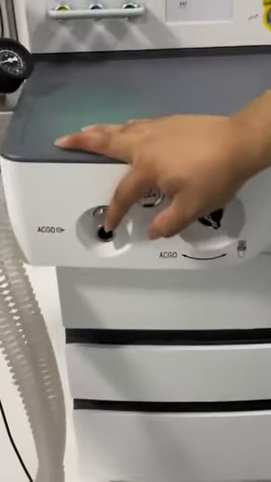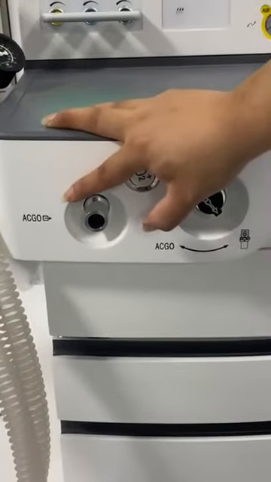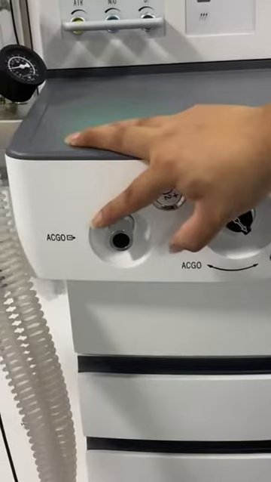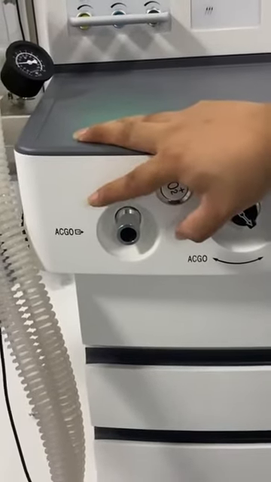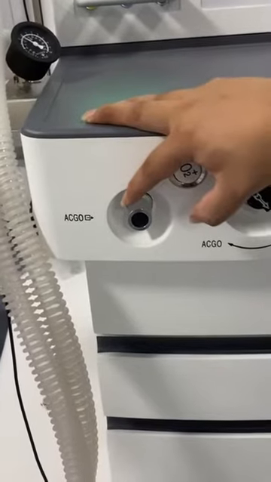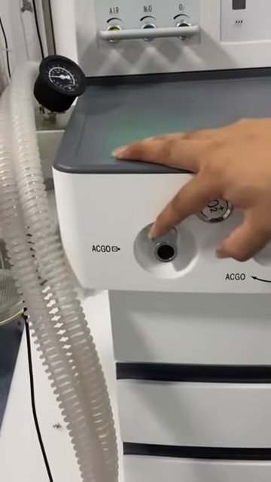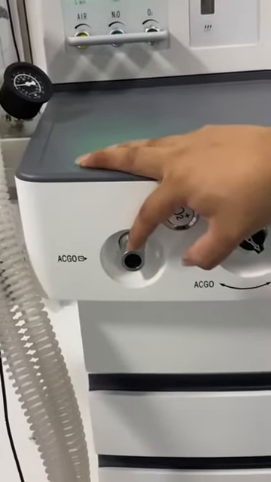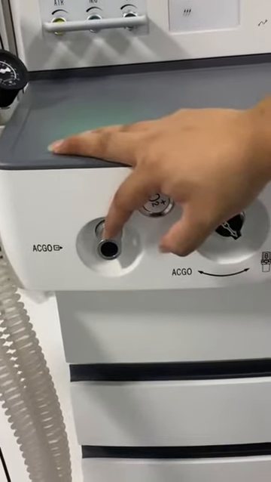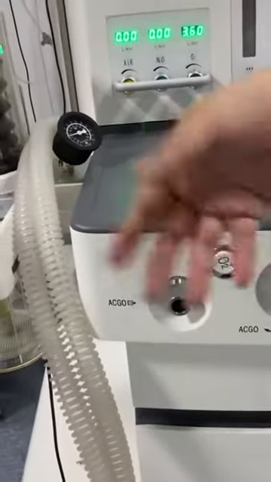And here, this machine is equipped with the ACGO function as standard. The ACGO function means the auxiliary common gas outlet. This one is very important. There are 4 functions for this one. The first function is, for example, when a patient, after the operation, and the doctors want them to breathe in some pure oxygen to recover soon, then they can use this line to connect with the pipeline and give the patient pure oxygen.